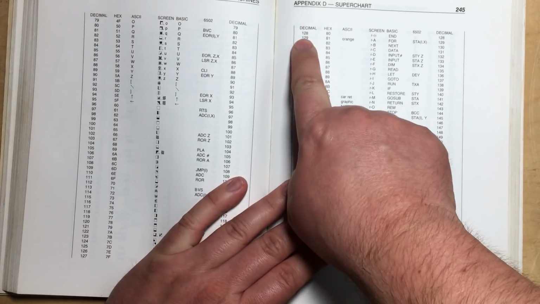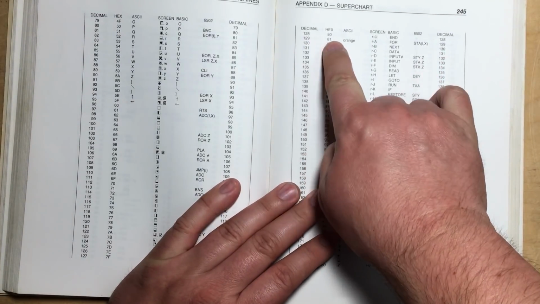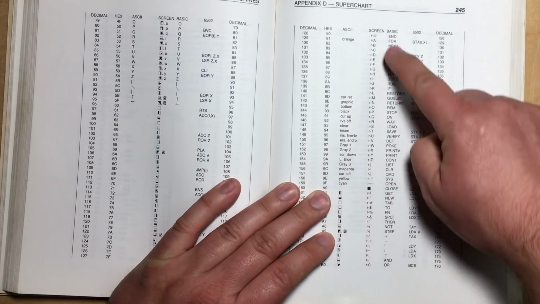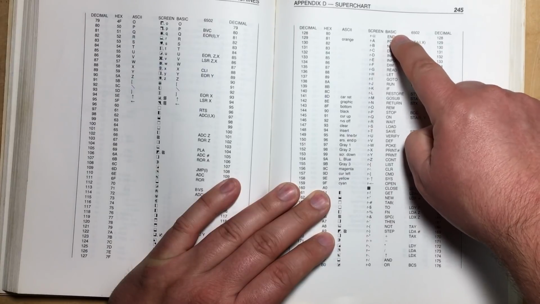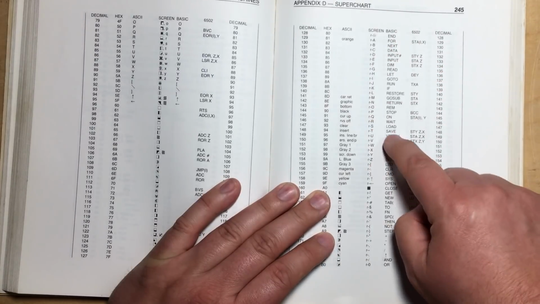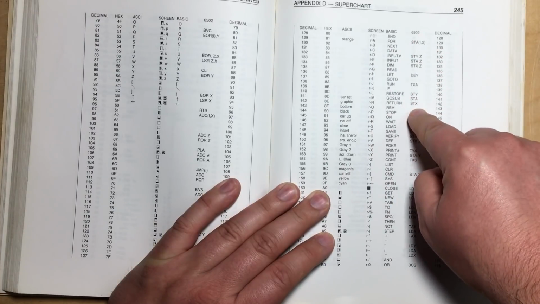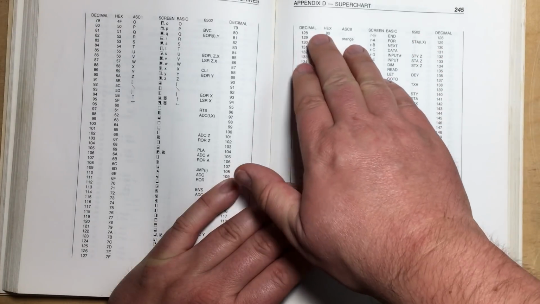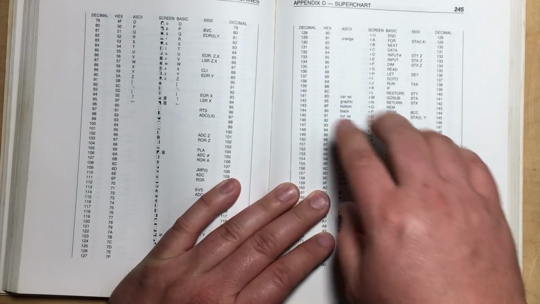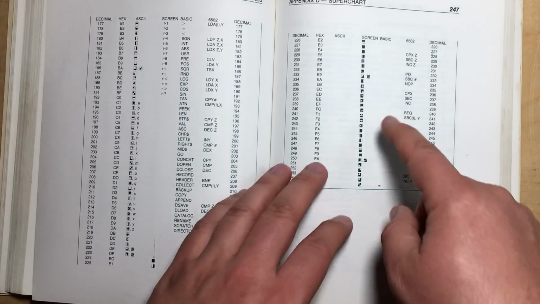So these super charts are awesome because they have decimal and hex, and they show the ASCII or PETSCII representation, screen codes, what those tokens mean if they're in BASIC, that same hex byte, and the 6502 instruction. So all the different ways a byte, all the things it can mean depending on context. I love that.